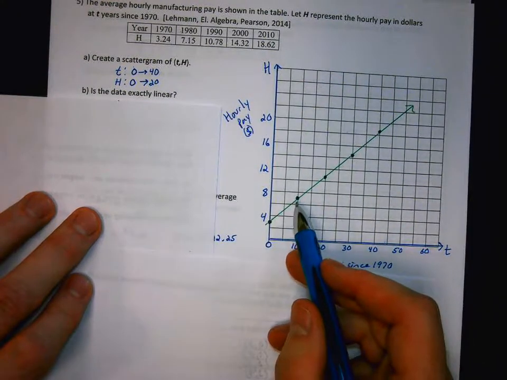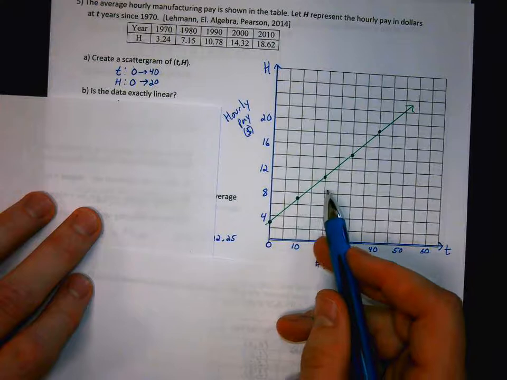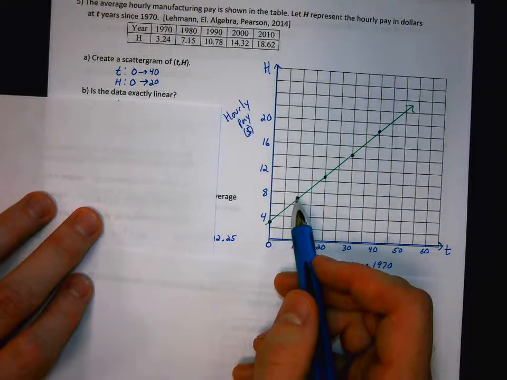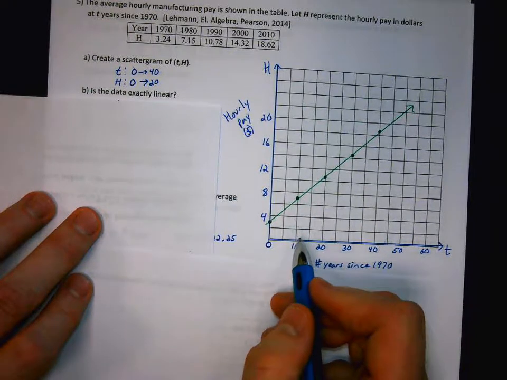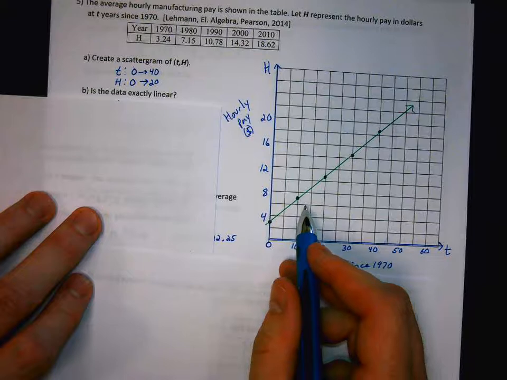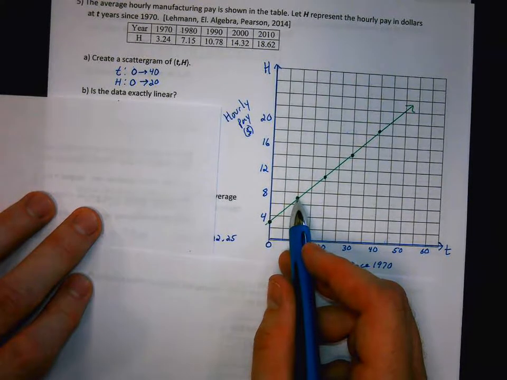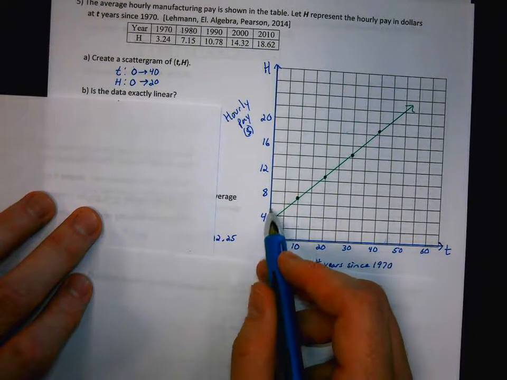Okay, so even though looking at the grid, it looks like this line is going through all the points, you have to remember that we really estimated where those points were. When we plotted the point in 1980, so when t is 10, we had $7.15. That is an estimate of where that point is because of the scaling. Here we have 4, 6, 8.